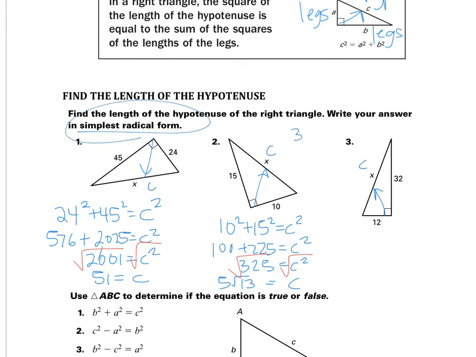So if you need to, use a split or do your prime factorization. Excuse me. Yellow calculators, if they're in the right form, will give you square roots in simplest form.